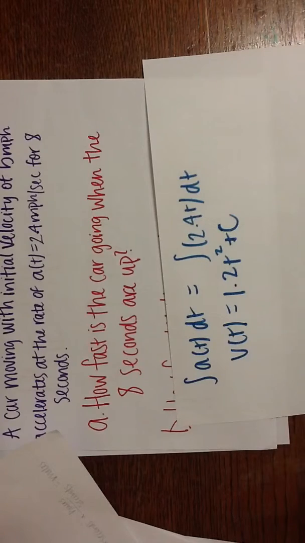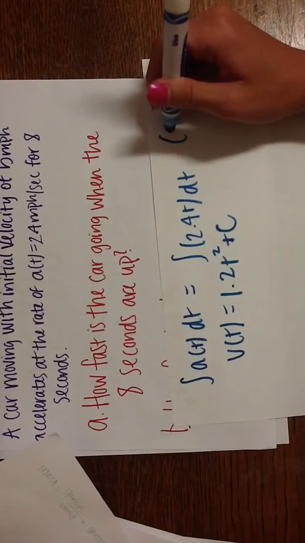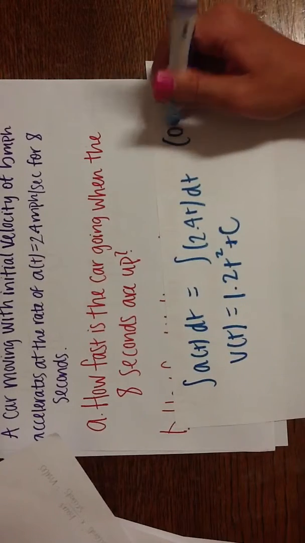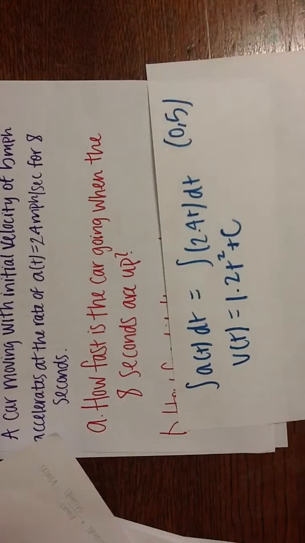So next we have to focus on finding the c value. And we think, how would we do this? Well, there's a simple way. We know one value of this function, that when time is 0, velocity is 5. So we are simply going to plug in this point to the function.